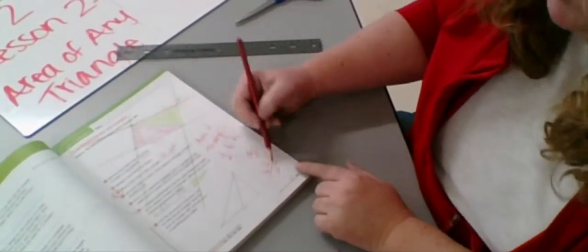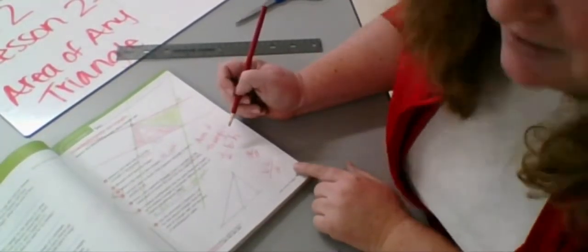Or we could write it another way, base times height cut in half, which is divide by 2. You may or may not know that the fraction bar is actually another way to write a division bar. Base times height cut in half, base times height divided by 2.